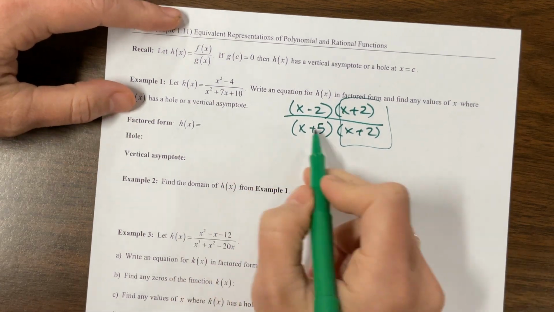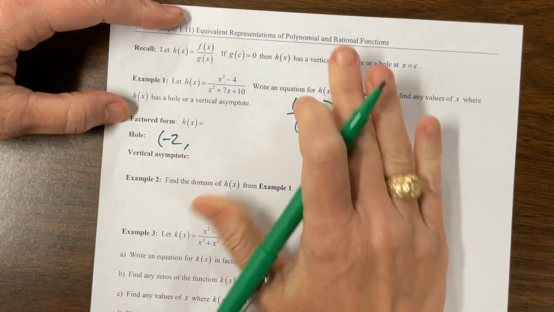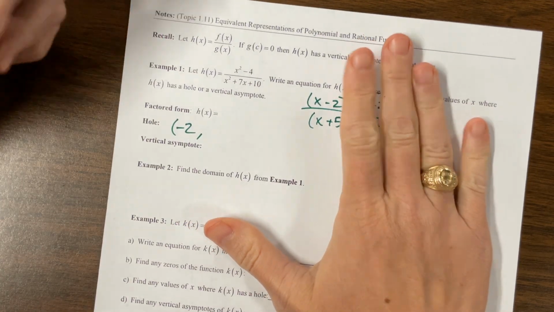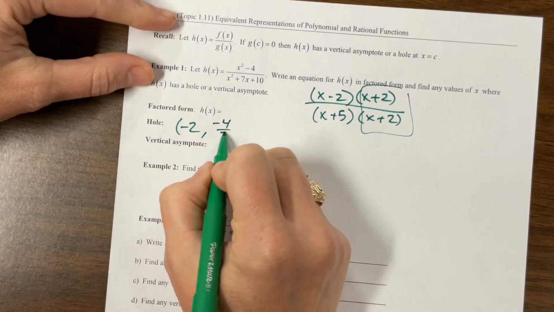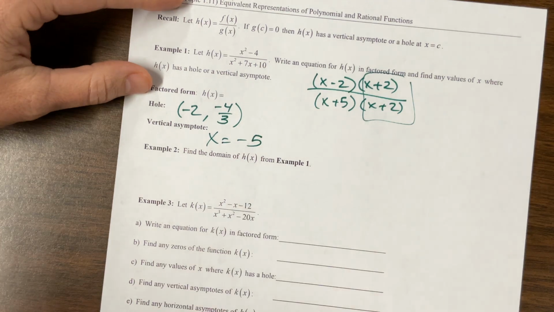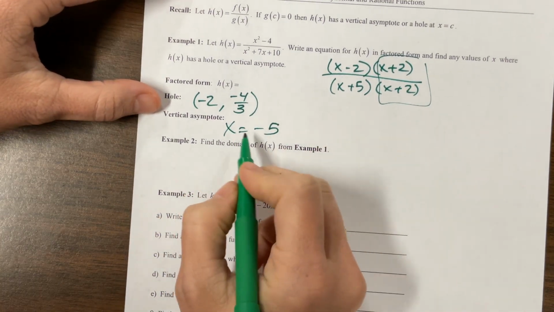So the factored form, oh, here it is. The hole is when x equals negative 2. And when I plug negative 2 into this part, I have negative 4 over 3. My vertical asymptote would be x equals negative 5. Okay. Find the domain. All right, it's everything except negative 5 and negative 2.